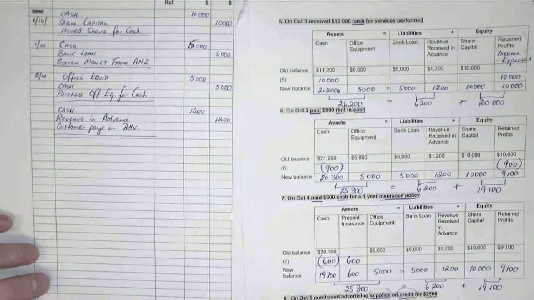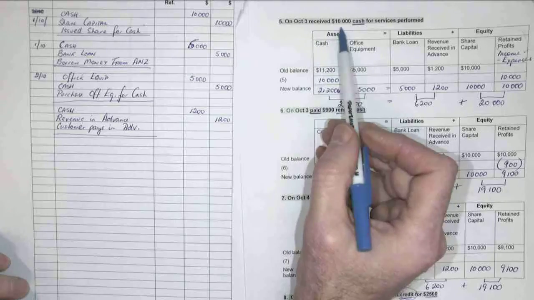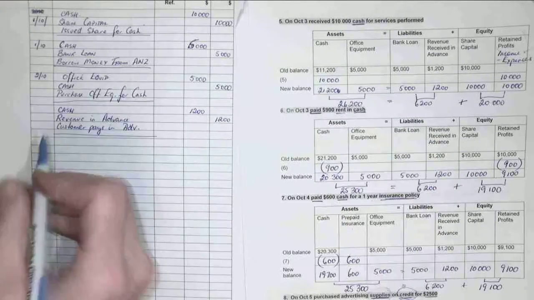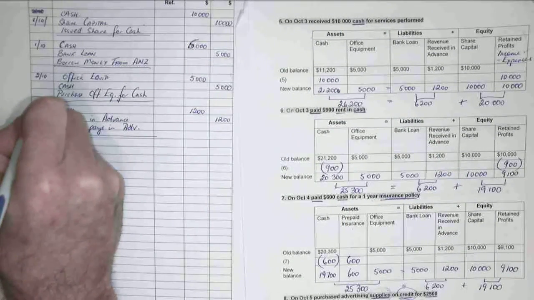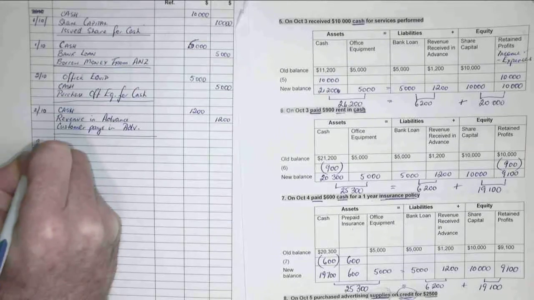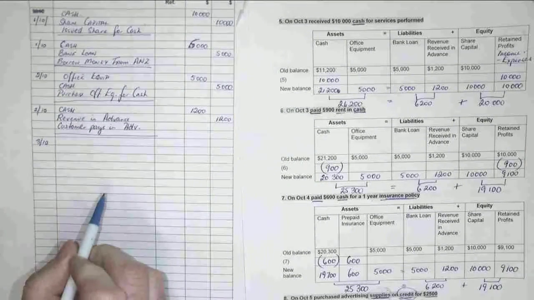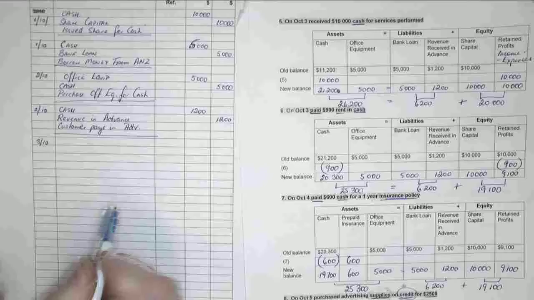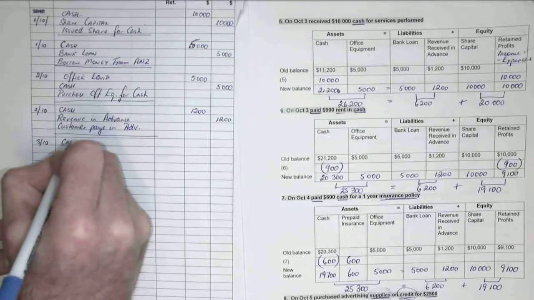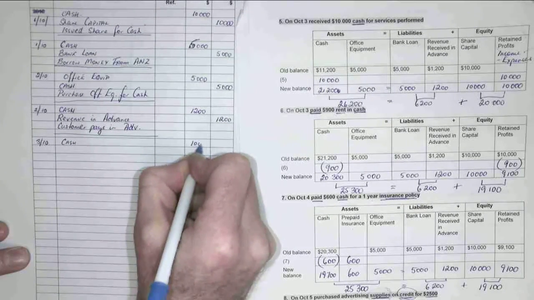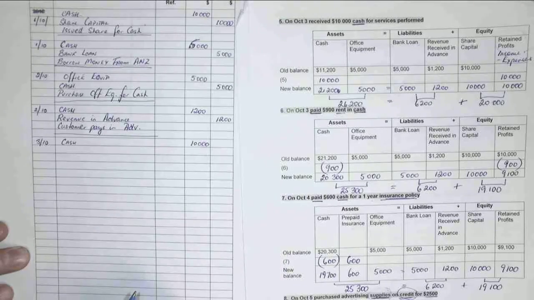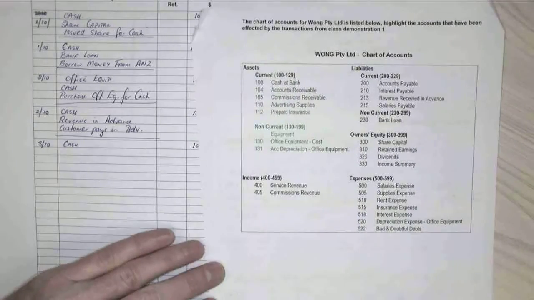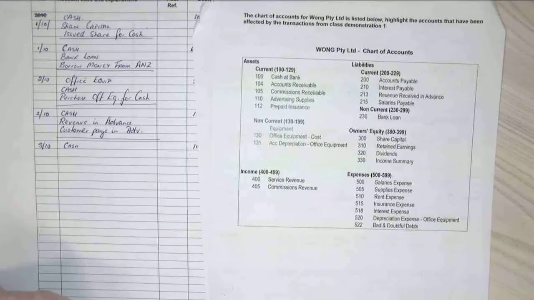Alright, so transaction number 5, which is, on the 3rd of October, we received 10,000 cash for services performed. What's my journal entry, I should say, not my transaction. Cash debit 10,000, yep. And repeat services performed. Remember from our chart of accounts? What's our chart of accounts tell us?